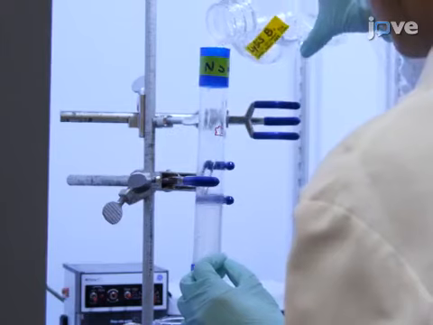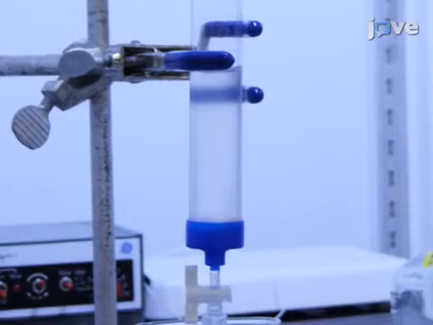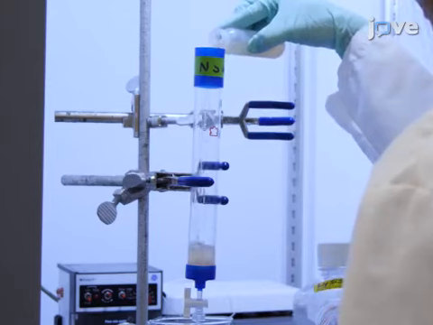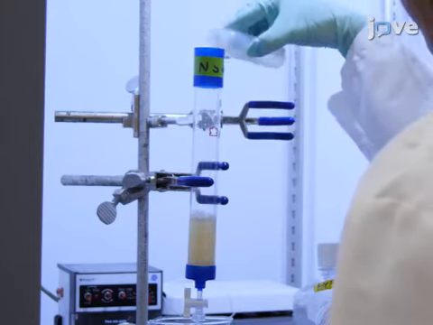Next, equilibrate a gravity flow column containing 10 milliliters of immobilized cobalt affinity resin with lysis buffer. Load the clarified lysate onto the column and allow it to flow through the resin at 4 degrees Celsius. Then, wash the resin twice.